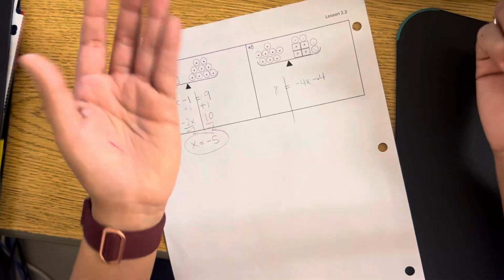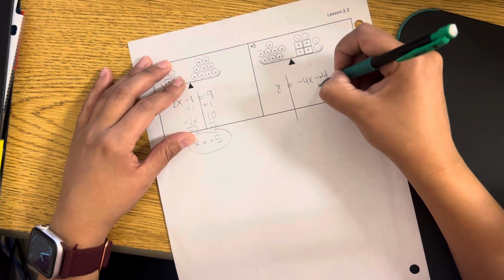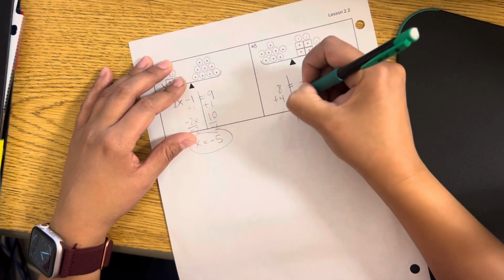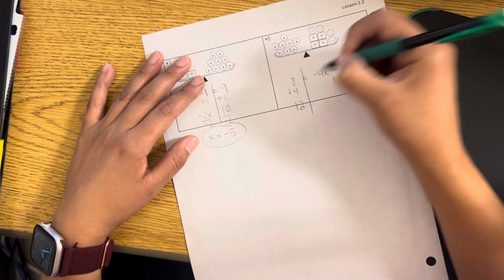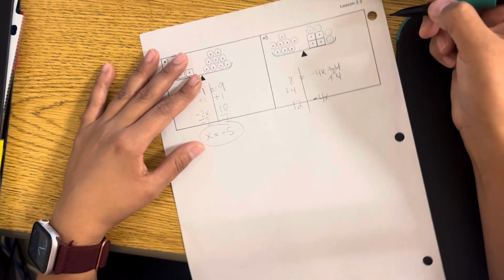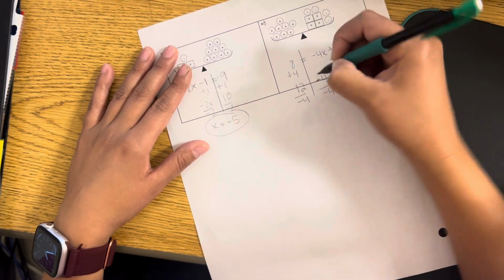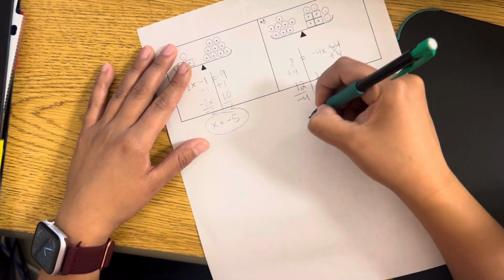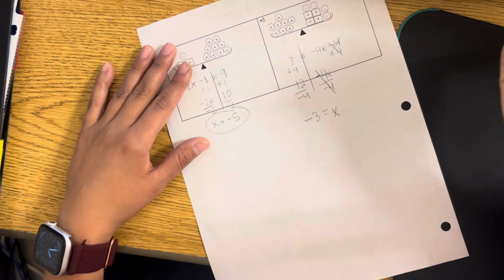And then, just like we've done the last couple of days, this time my variable's on the right side. The opposite of subtracting 4 is to add 4. Since they're both positive, I am actually going to add. So 8 plus 4 is 12. Bring down the -4x, and the 4's zero out. Now, the opposite of multiplying is to divide. So I'm going to divide by -4. Positive divided by negative is a negative, and 12 divided by 4 is 3. So x equals -3.